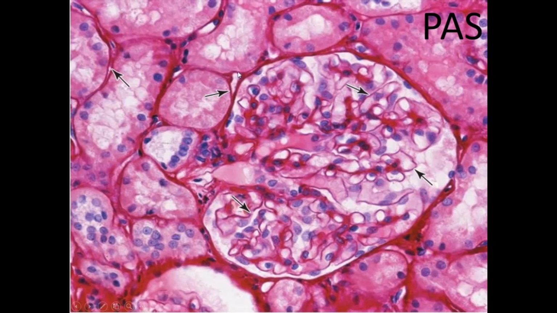Also, we can stain the basement membrane with some dyes that stain carbohydrate, because we have a lot of glycoprotein and proteoglycan in the basement membrane. One of them is PAS, periodic acid Schiff. We can stain the basement membrane and see it under the light microscope.